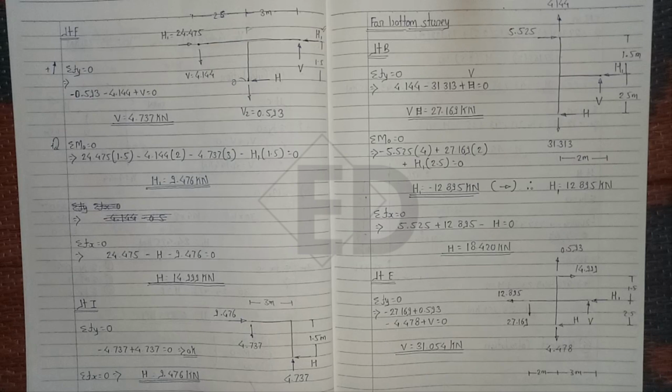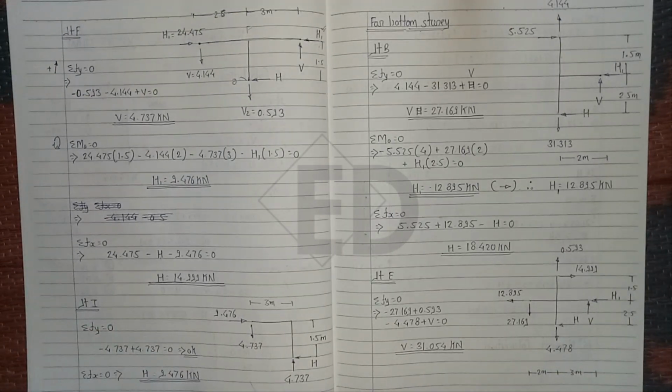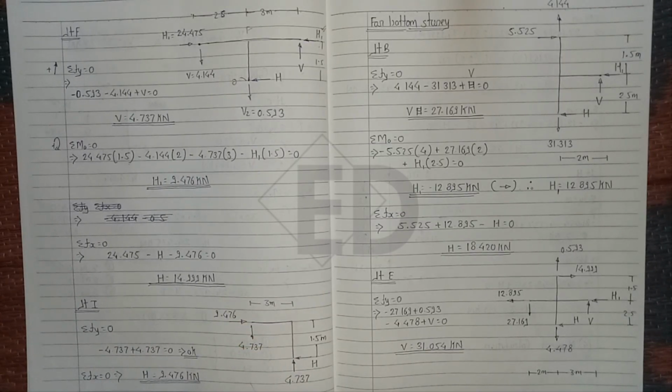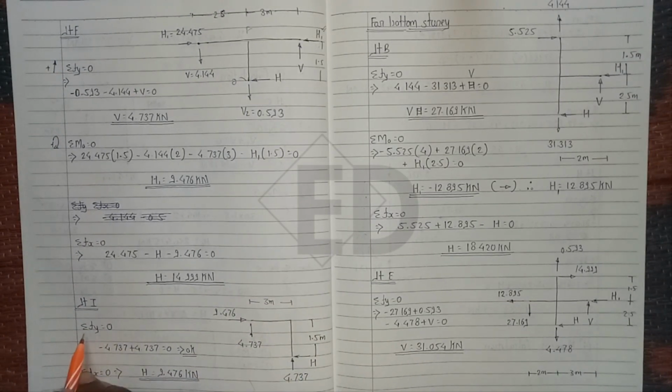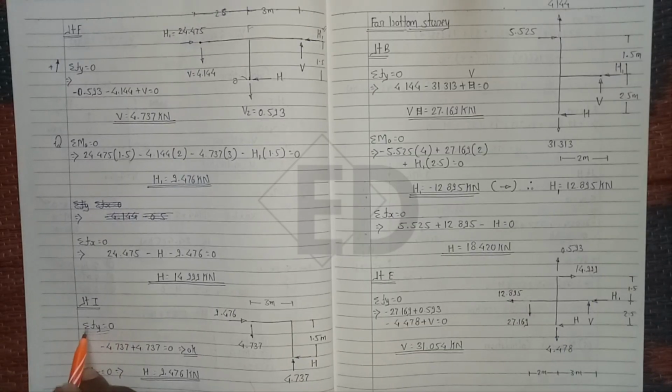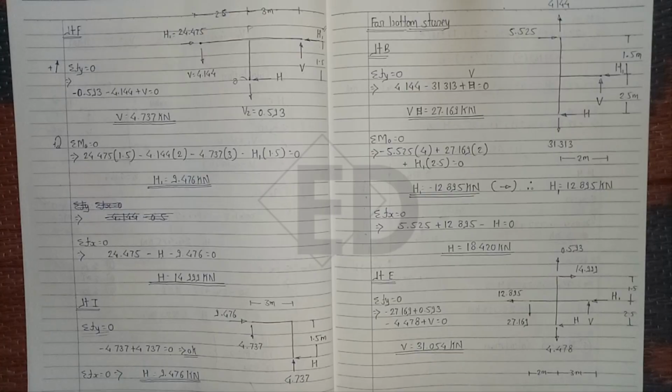Okay, now moving toward our third joint, that is joint I. Here we find whether we did our last calculation right or wrong by using this summation. If summation of Fx does not equal 0, it means we did something wrong in the previous calculations.